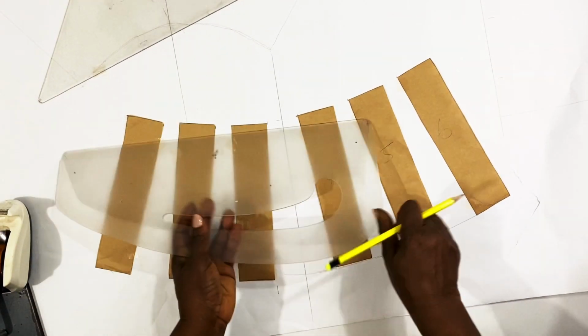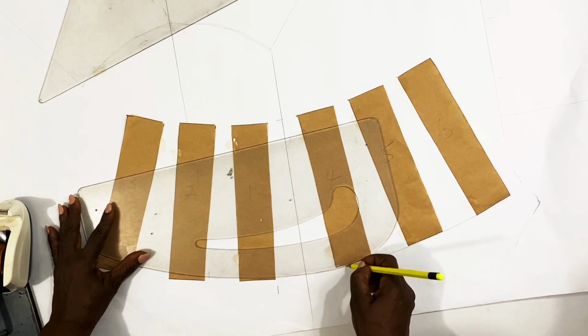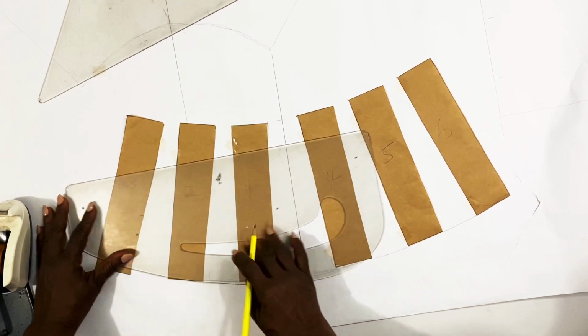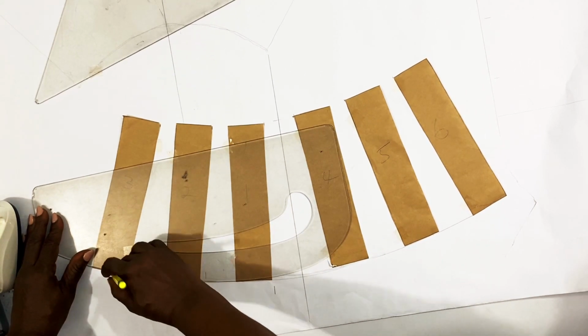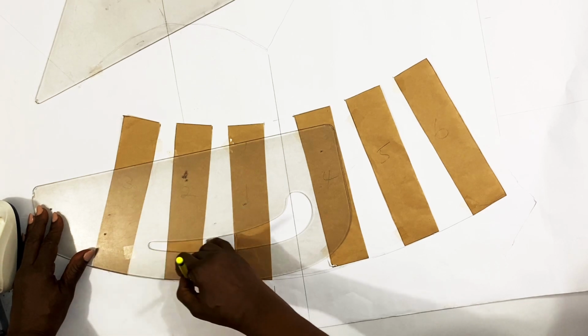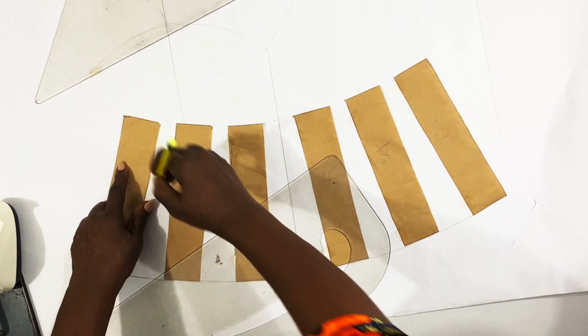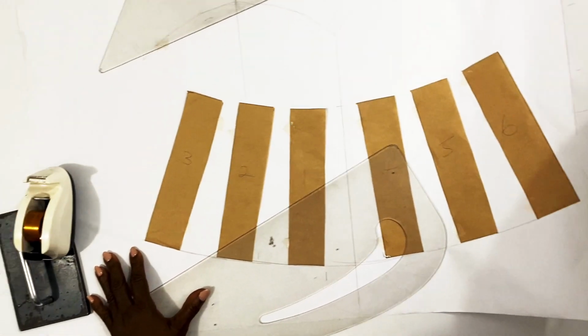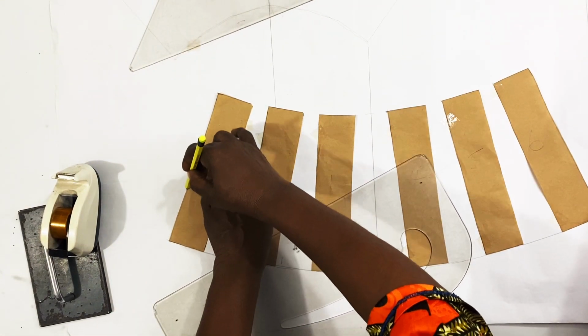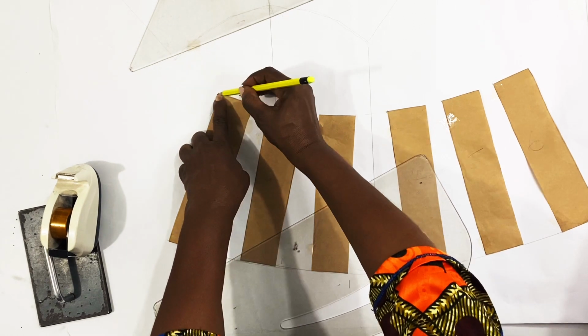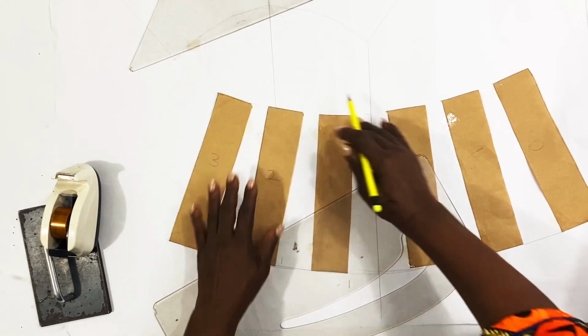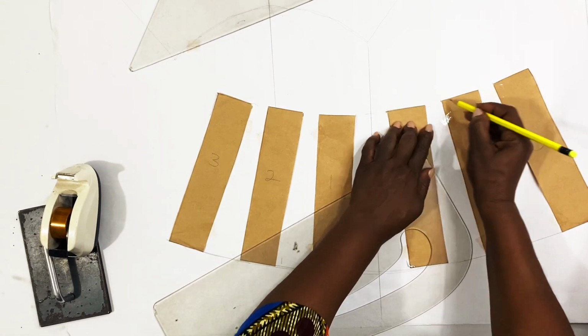So the lower part, you can see I have an arc. Can you see this side? Yes. So I trace around here, and I come to the top, and then again blend it.